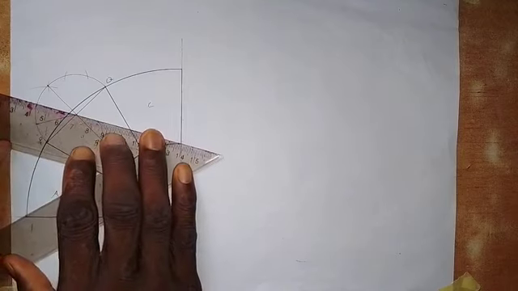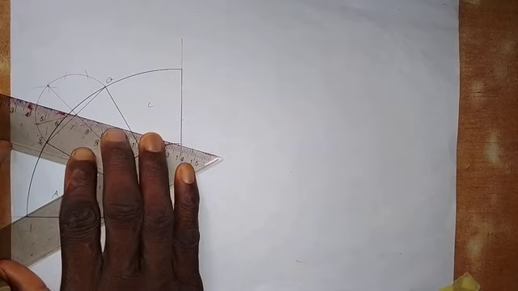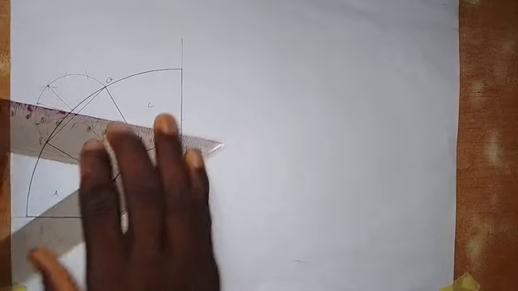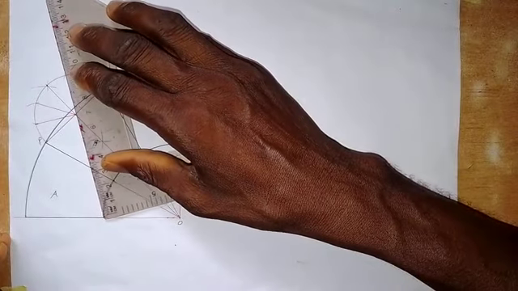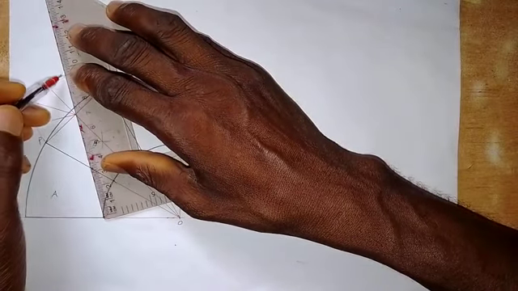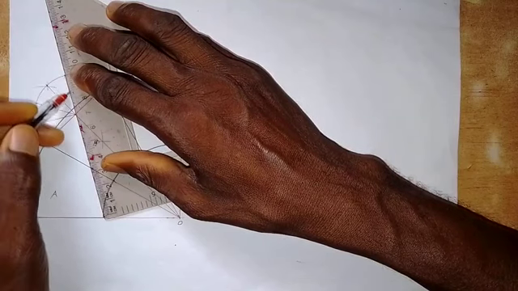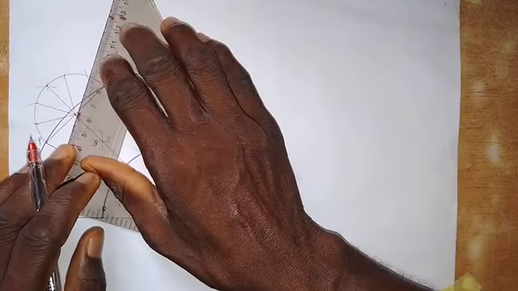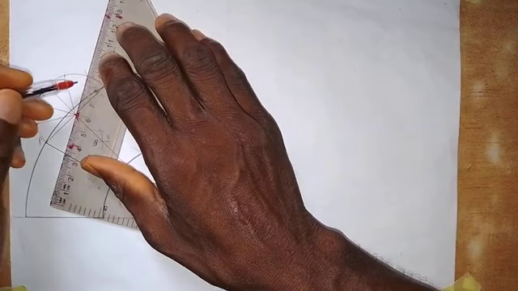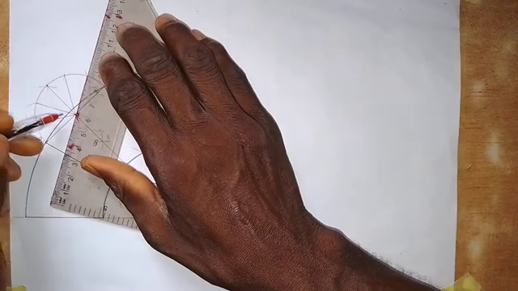So this point also I will connect together with this point, and also this point I will connect with this point. Also this point I will connect with this point.